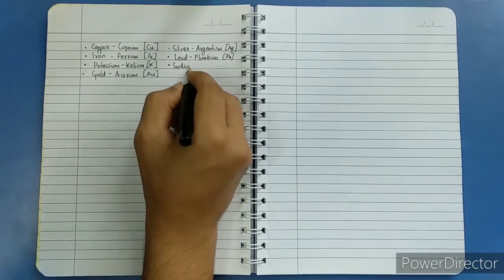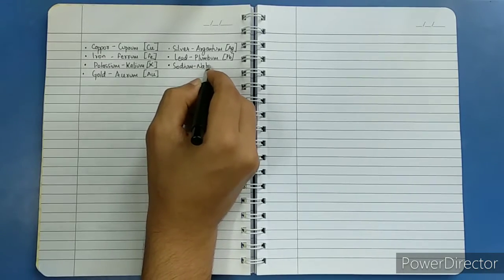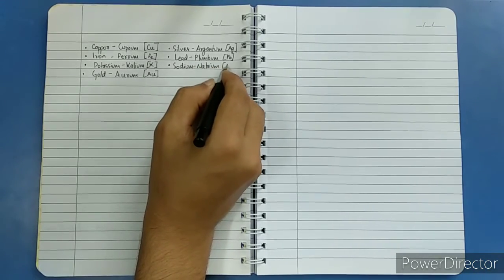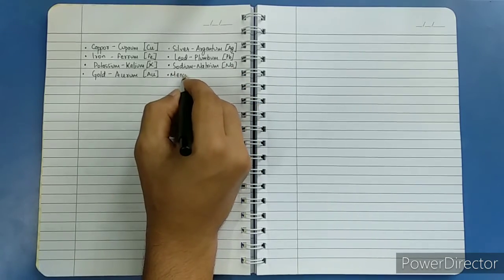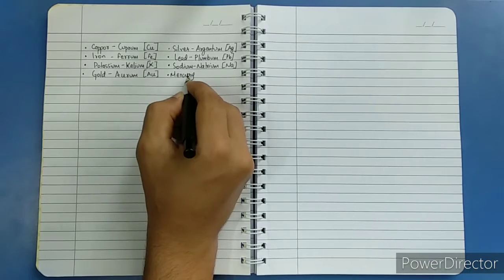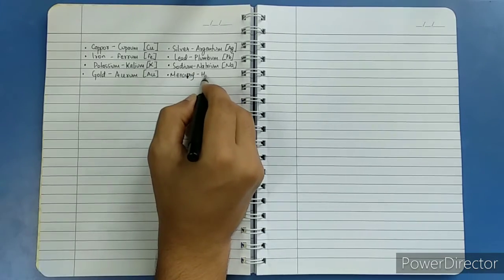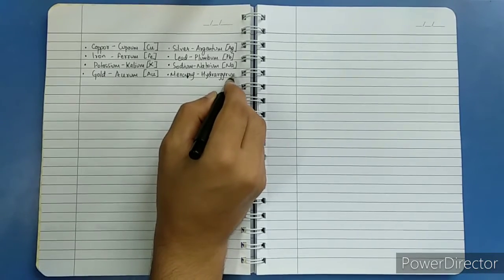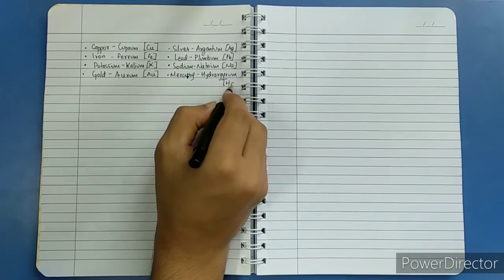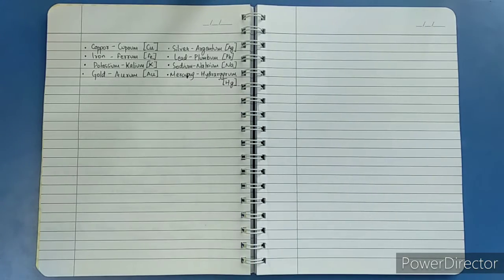Sodium is natrium, denoted by Na. And the last, mercury, its Latin name is hydrargyrum, denoted by Hg. So these are some symbols of metals which are derived from their Latin names.